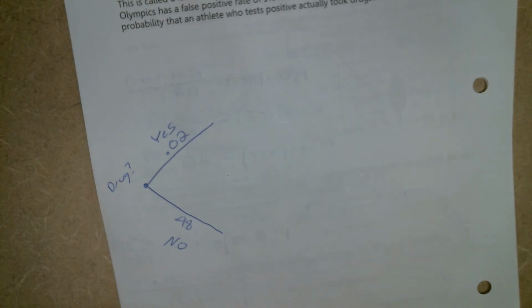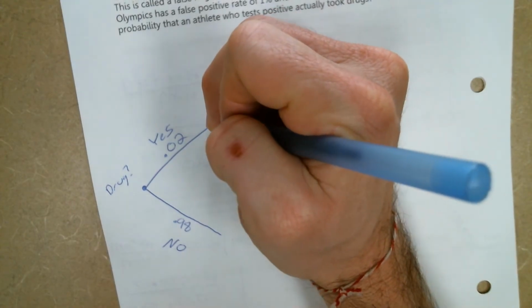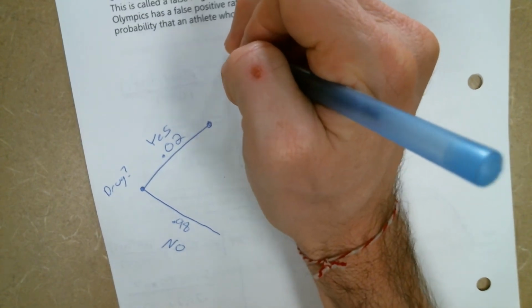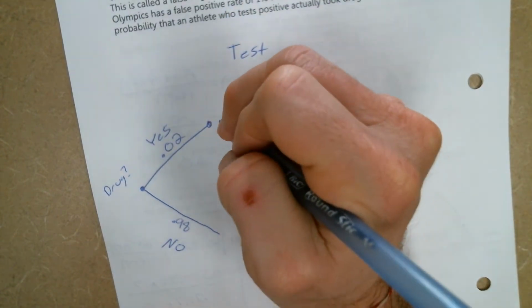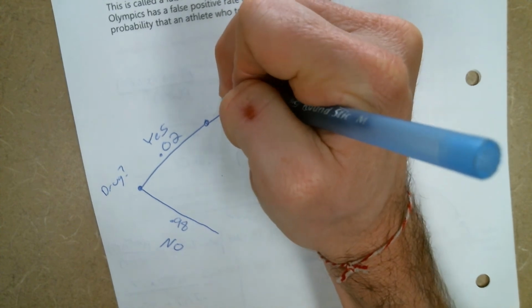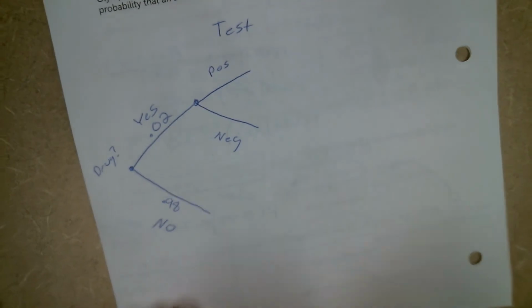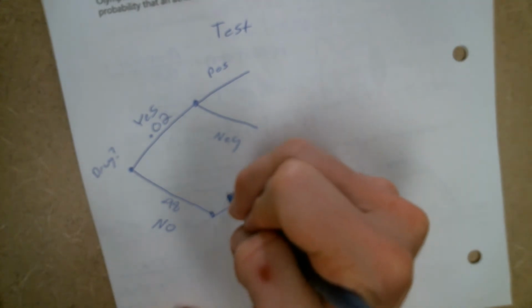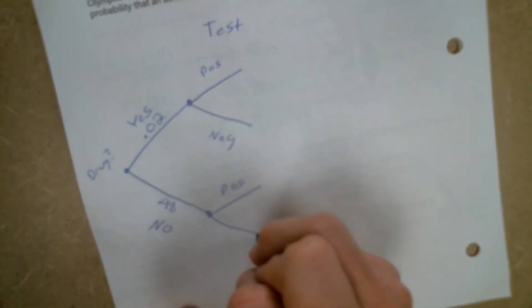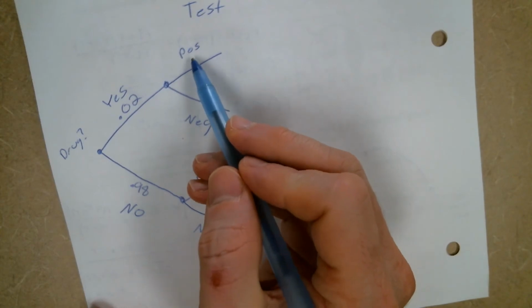Now, once that has been established, then we have our test. Then we have our testing section. And you can either test positive or you can test negative. And the same is true if you didn't take drugs. You could not take drugs and still test positive. That's called our false positive. Or you could test negative. Hopefully you will test negative. That means the test is working. So in this case, the test is working. That's what we want to see.